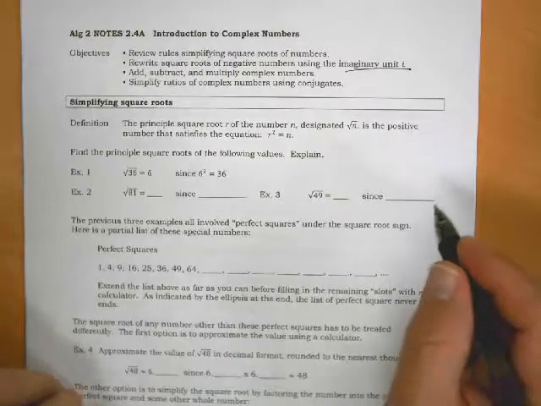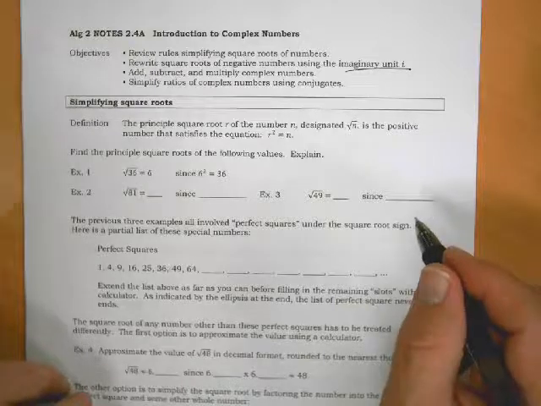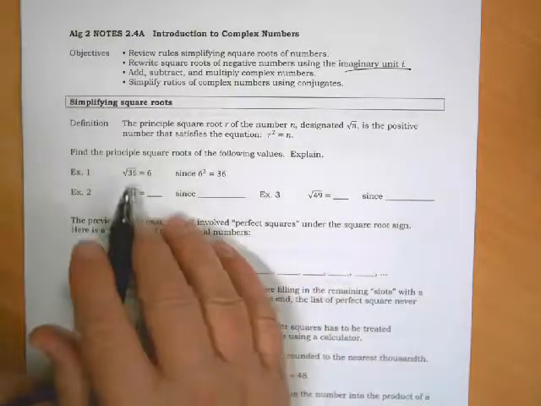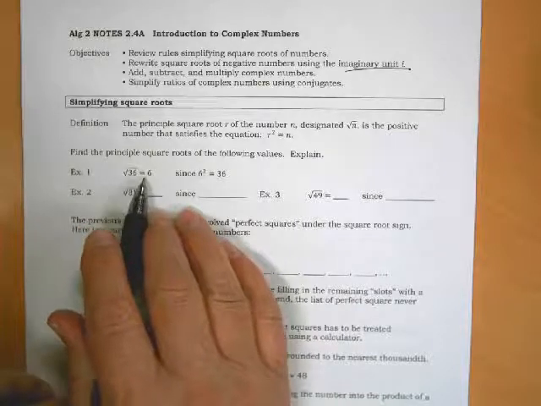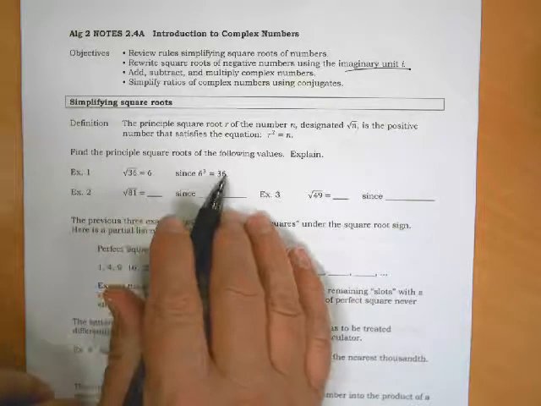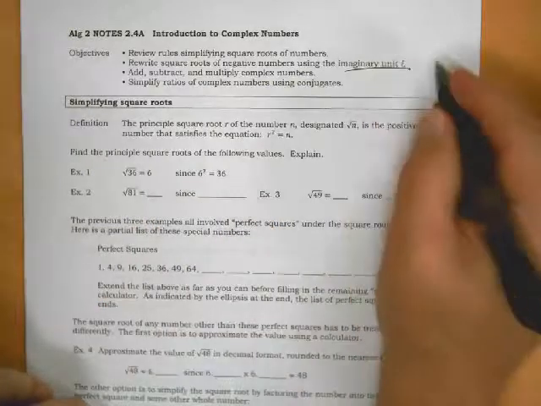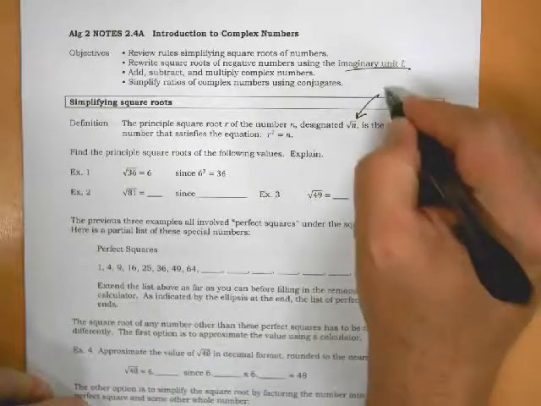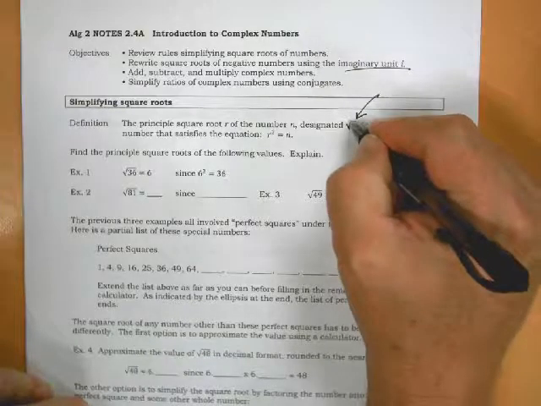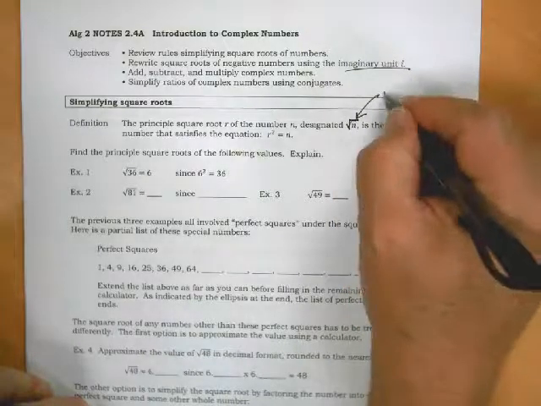But first, we're going to start with some real numbers, the ones you are used to. And we're going to start with the square root of 36. That's equal to 6 because 6 times 6 is 36. Now, a word of explanation here. This radical sign looks like a little check mark with a roof.